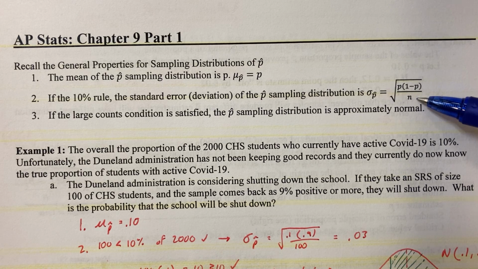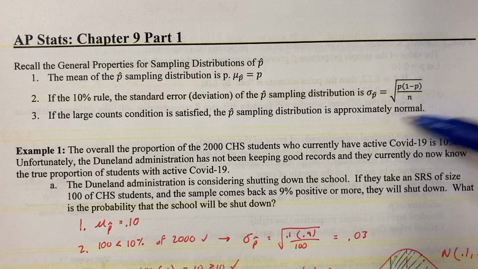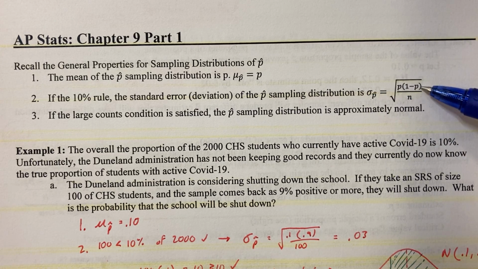The larger your sample size, the closer your samples will be together, is what this is saying. And also P does determine how close the samples will be. The closer you are to 0.5 for the true proportion, the more variability you have, or you could have. So there's a little dance here with N and P.